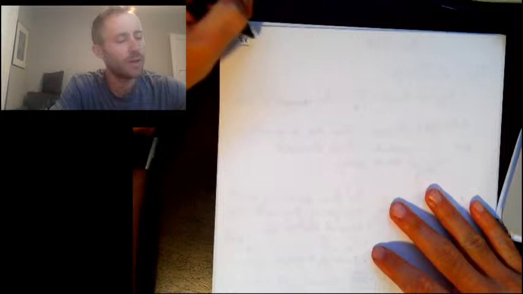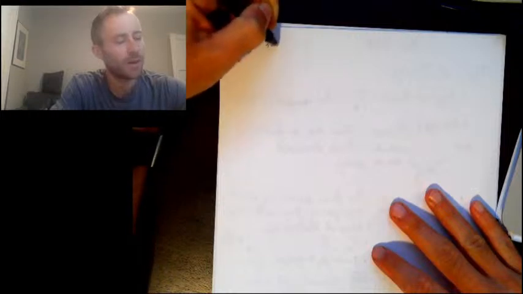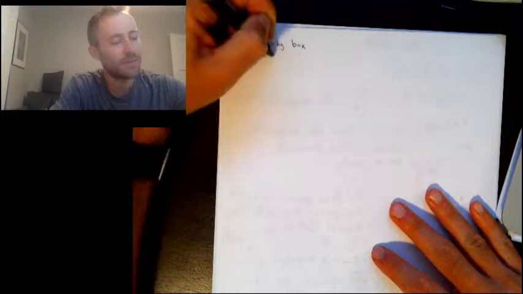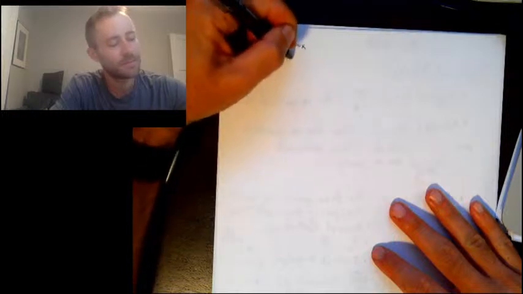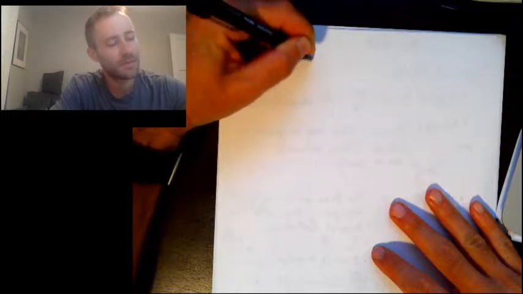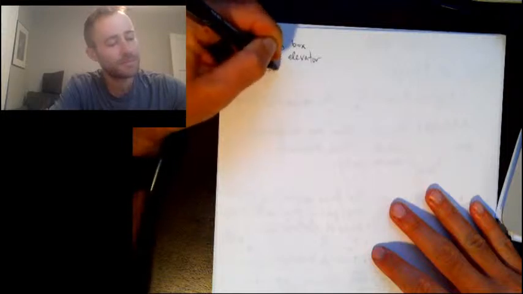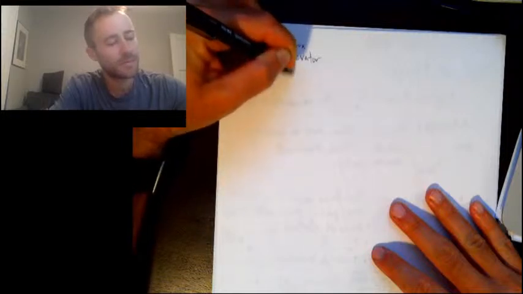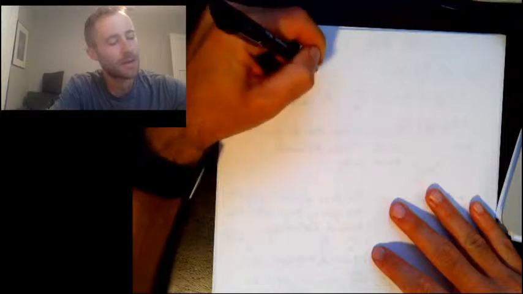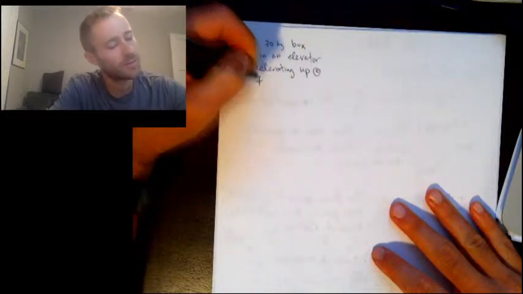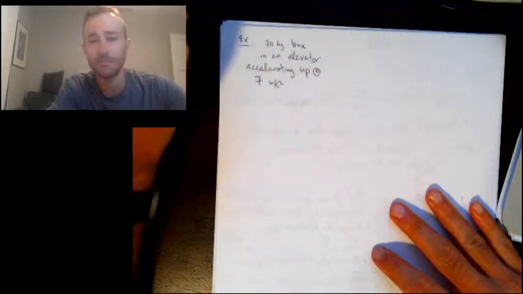What if we have a 30 kilogram box in an elevator accelerating up at 7 meters per second squared?